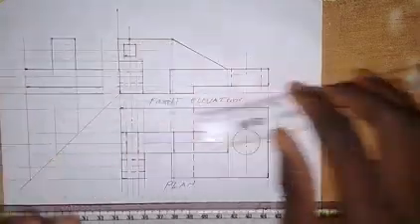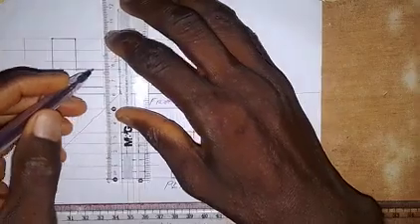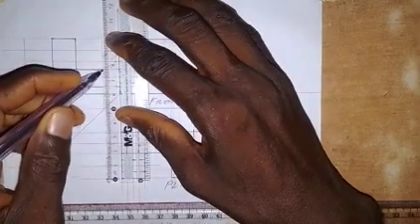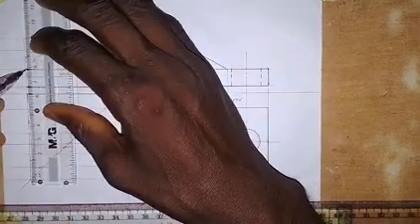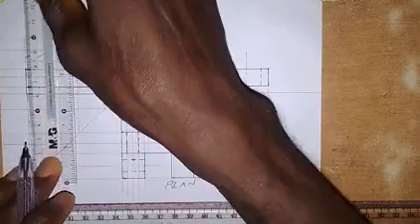This line also needs to be a thick line down, and then we come here also and make this a thick line down. Alright, so we have that.